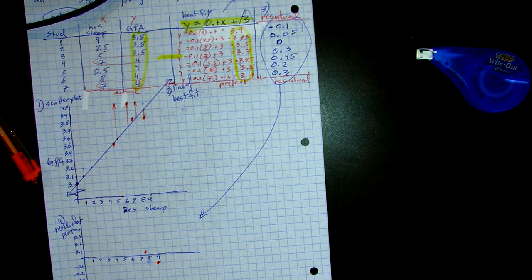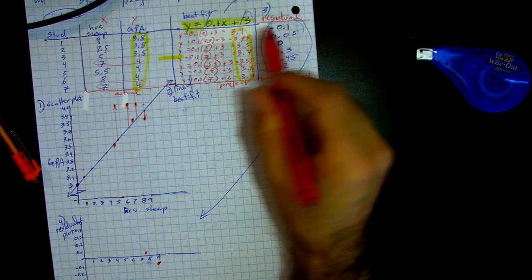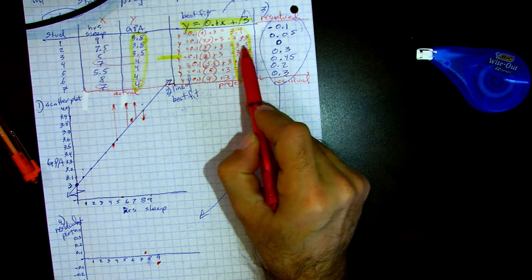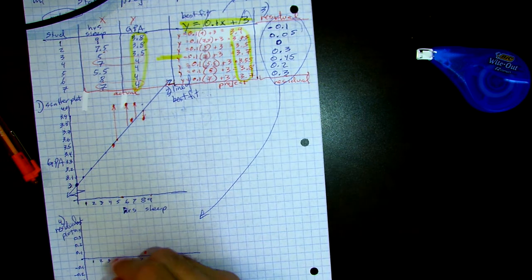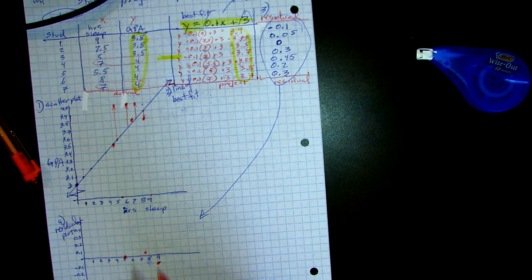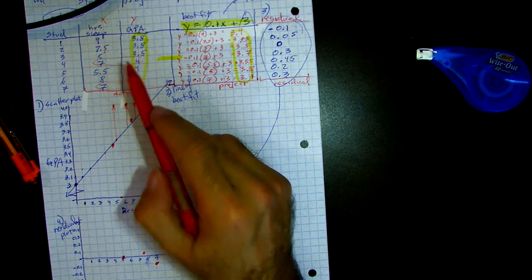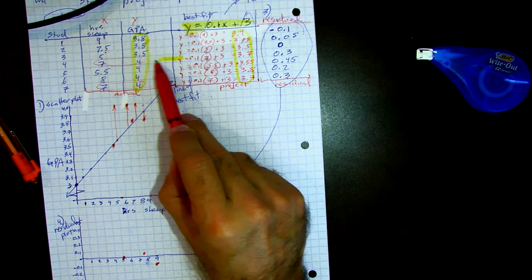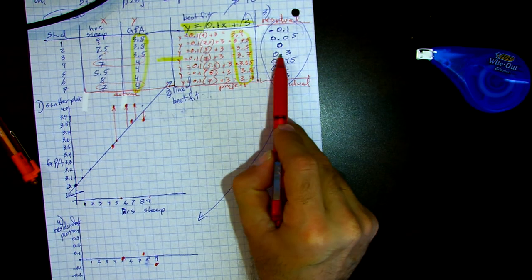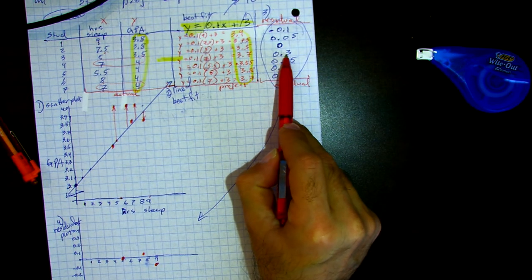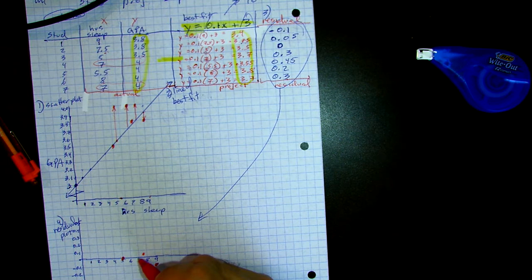All right, let's see. At 5 hours, I had a 3.5. It says that I should have 3.5. So at 5 hours, I was right on the money. 7 hours, I had a 4.0. It said I should have 3.7. So I was above the projected by 0.3. So at 7, I have to go up to 0.3.